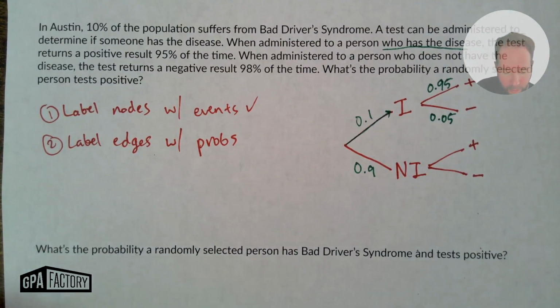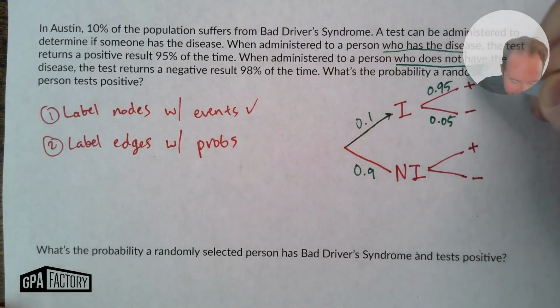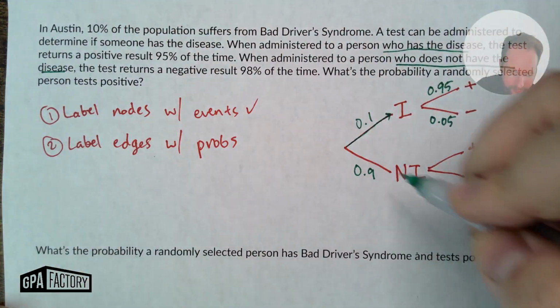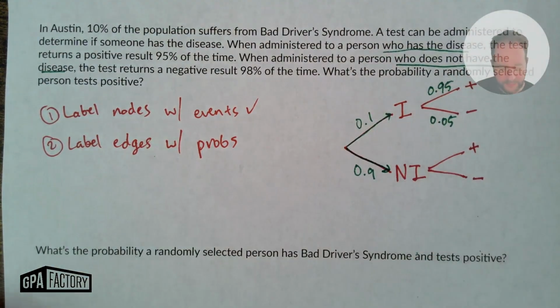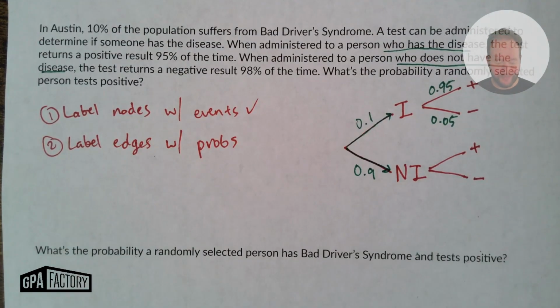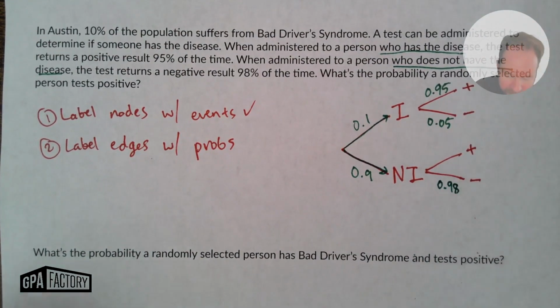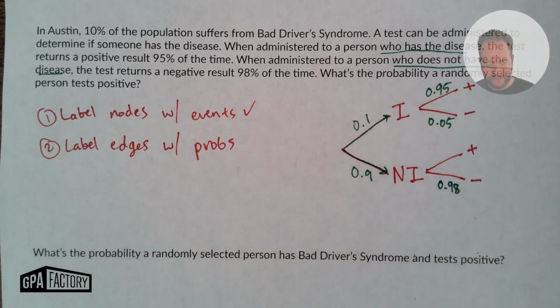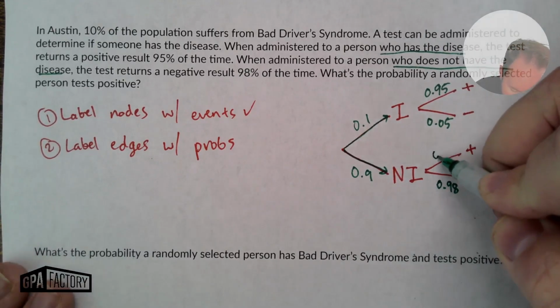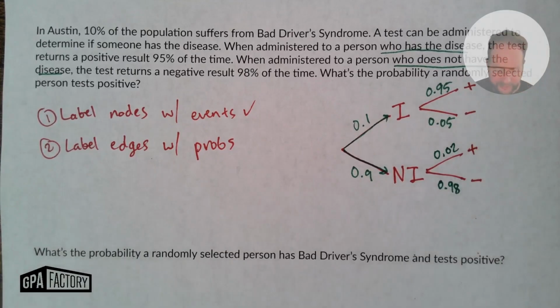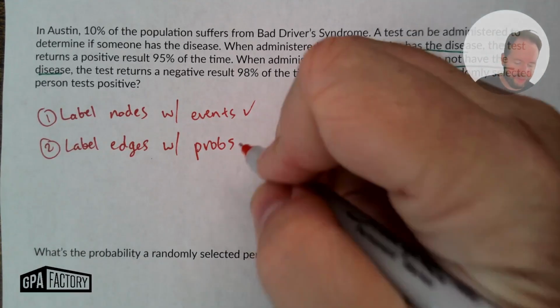On the other hand, when administered to a person who does not have the disease, so now we're going down along this branch, the test returns a negative result 98% of the time. So it correctly identifies a negative for a person who's not infected 98% of the time, but then we'll give a false positive about 2% of the time. Okay, all of our edges are now labeled. So I'm going to put a check next to this.